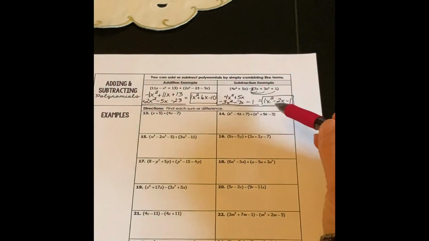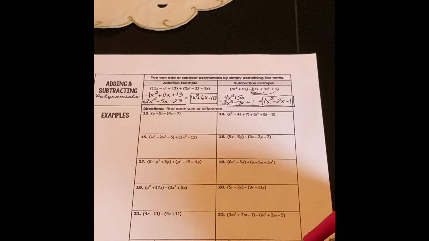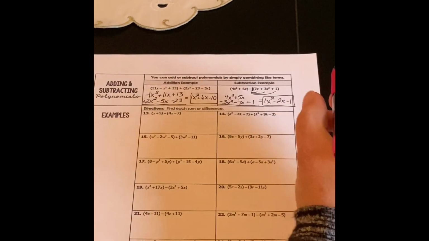Okay, so let's go through and do the evens here. And then at that point, I think you'll have more than enough to go ahead and try the homework. All right, here we go.